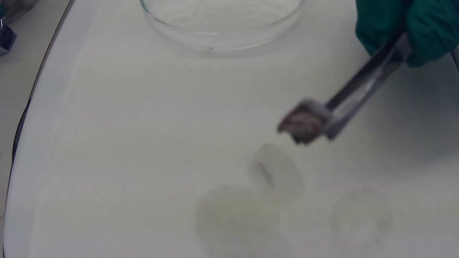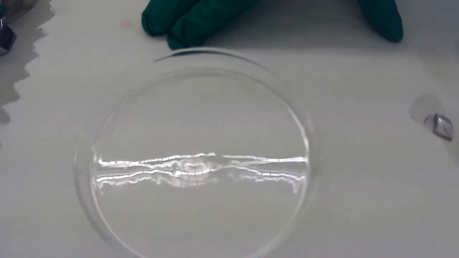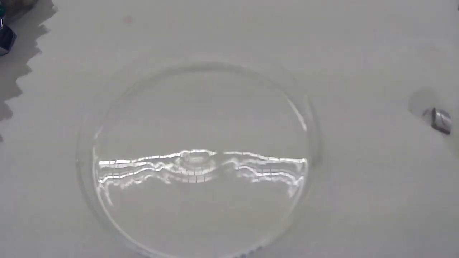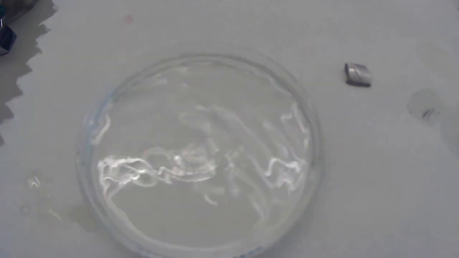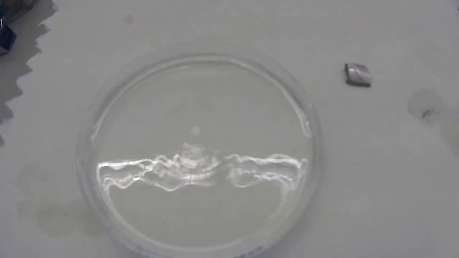And what I have here is now a shaving of sodium metal. I'll move back to my Petri dish and set that up. So for this reaction, I'm going to put a little bit of water in there.